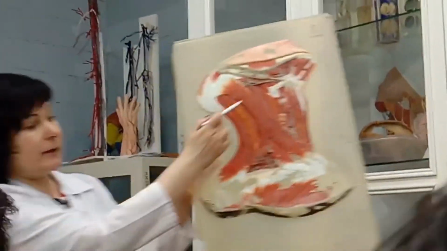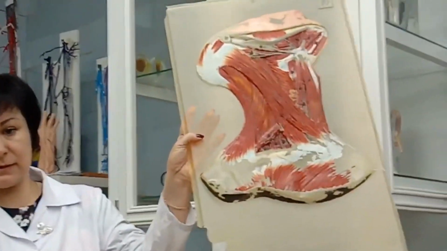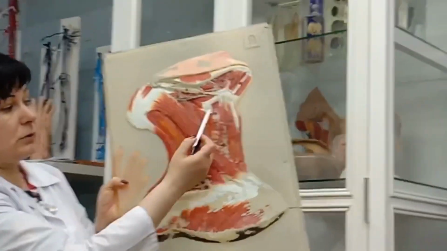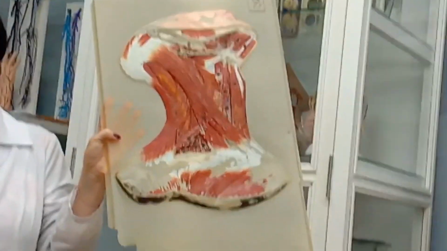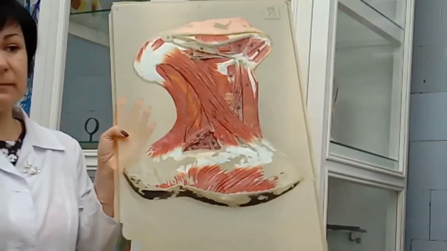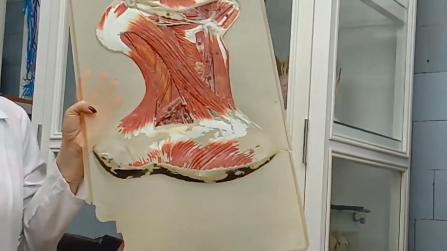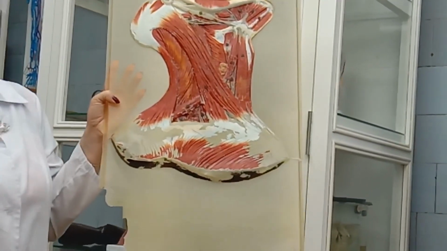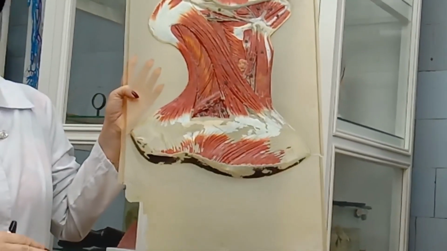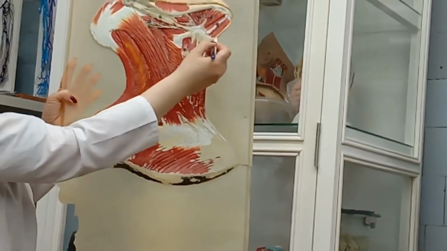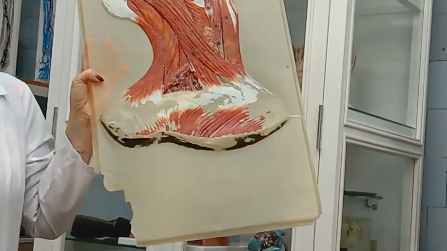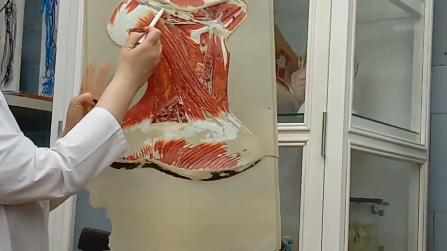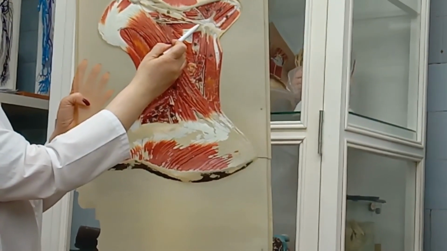This is the sternocleidomastoid muscle. Also, look, student, it is the hyoid bone. Superficial muscles include two groups, the suprahyoid group and the infrahyoid group. This is suprahyoid. It includes four muscles. For example, what is it? Digastric.